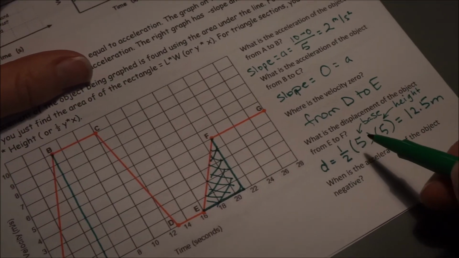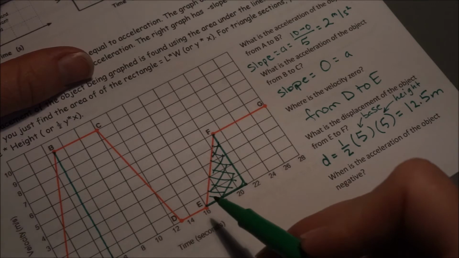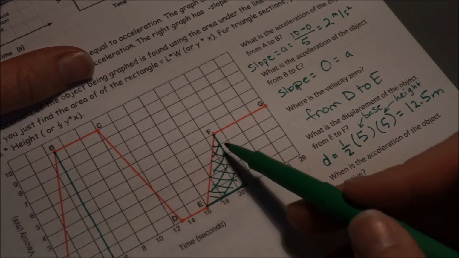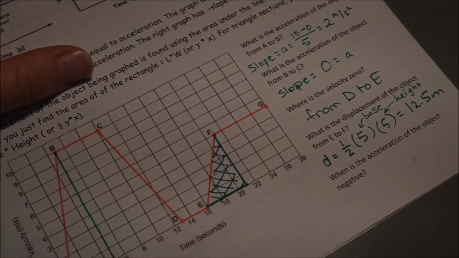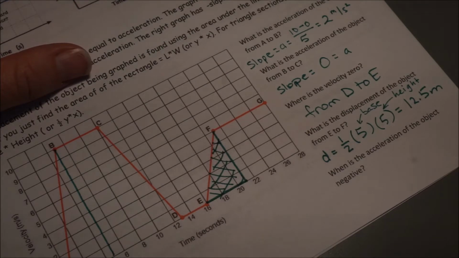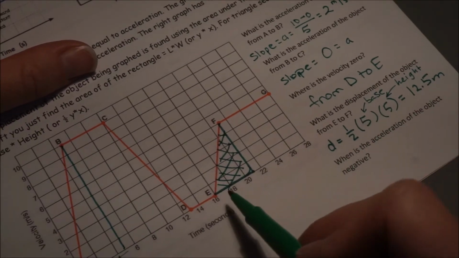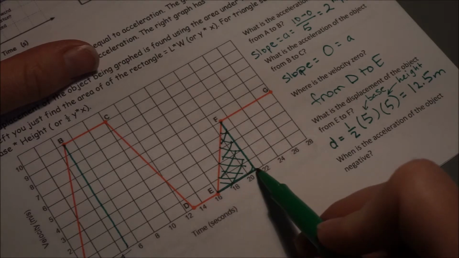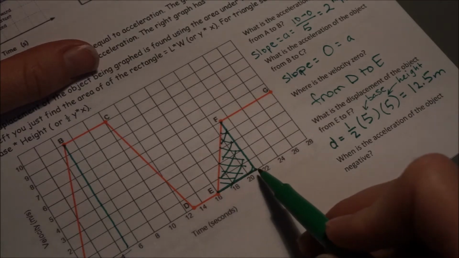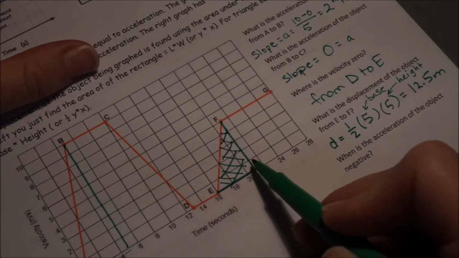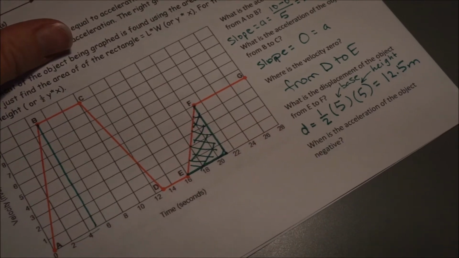So the displacement again is the area of that triangle. It's everything that's underneath the line. I'm not going to give you any weird shapes on the test. You're either going to get a rectangle, which is basically the base times the height, or you're going to get a triangle, which is 1/2 base times height. The base went from 16 to 21, so that's a total of 5 seconds. The height went from 0 to 5.